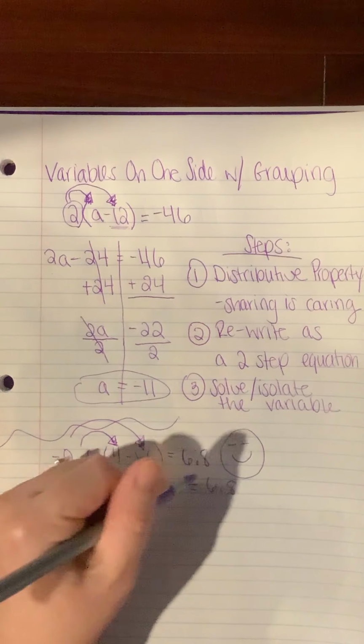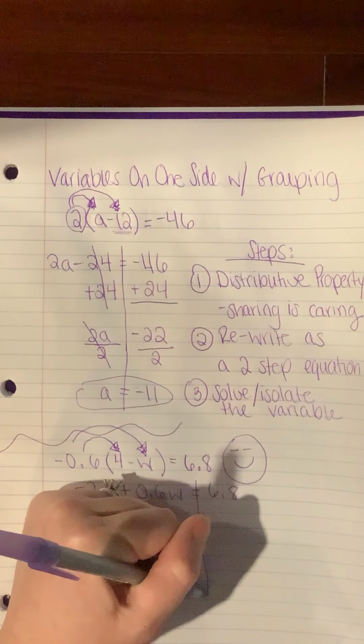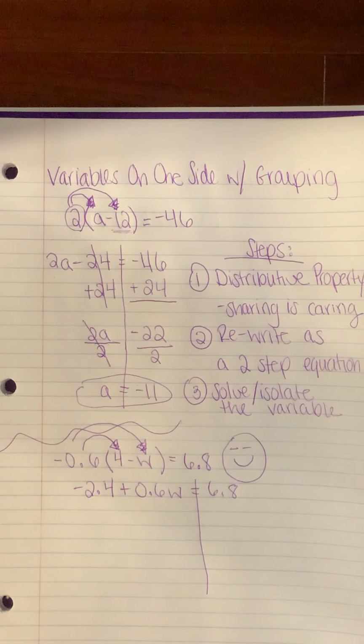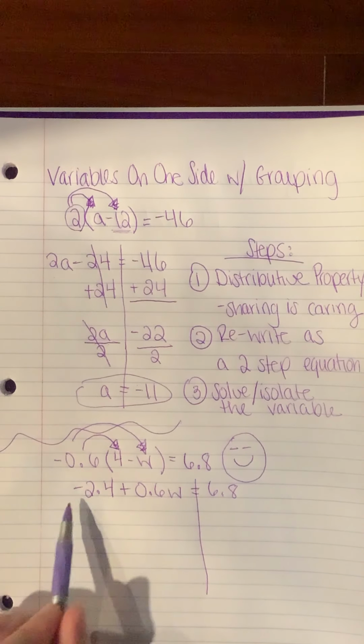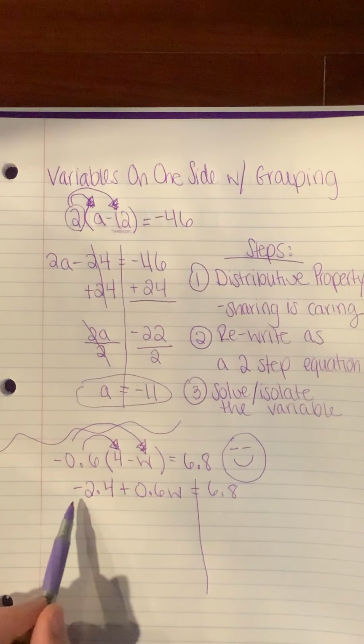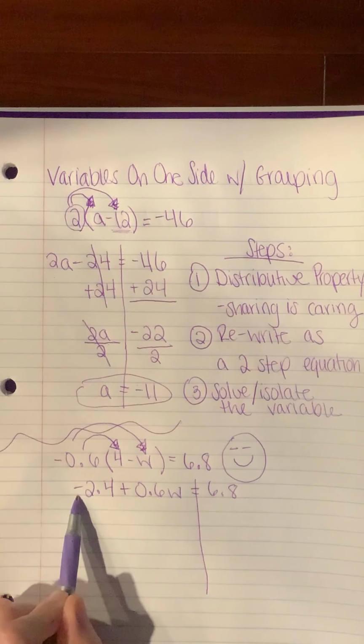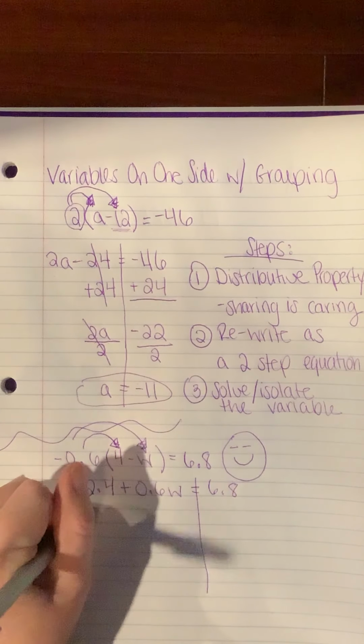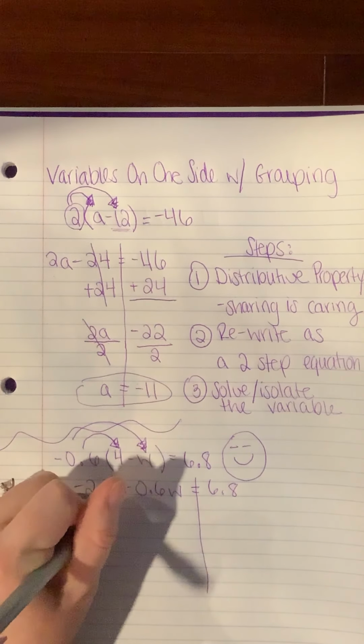So same thing, I like to draw that river down my equal sign. First thing we need to do is undo our addition or subtraction. Since I have a negative here, guys, it's important to make sure that we add on both sides. We're always trying to do the opposite.